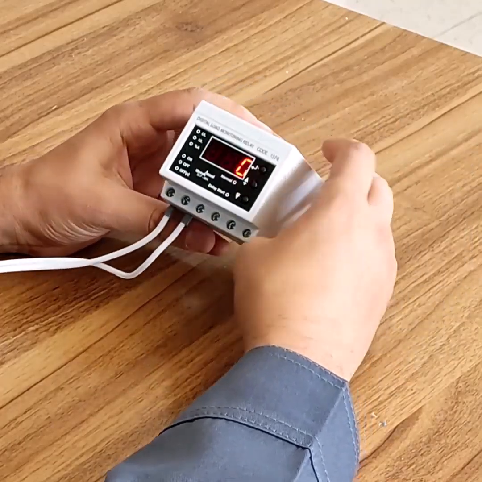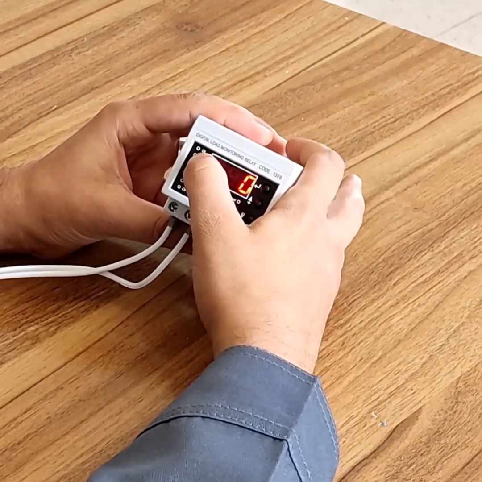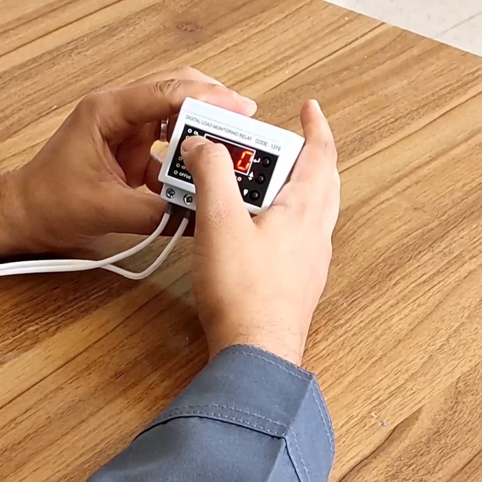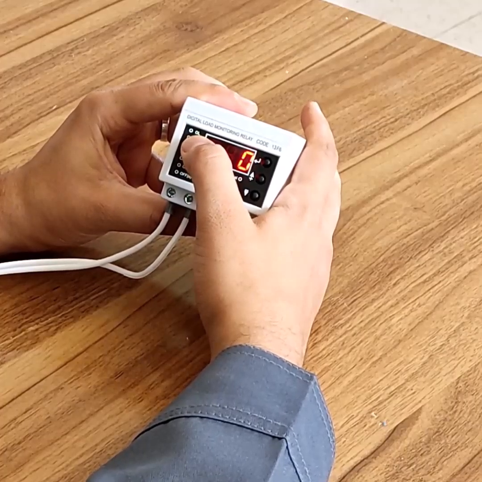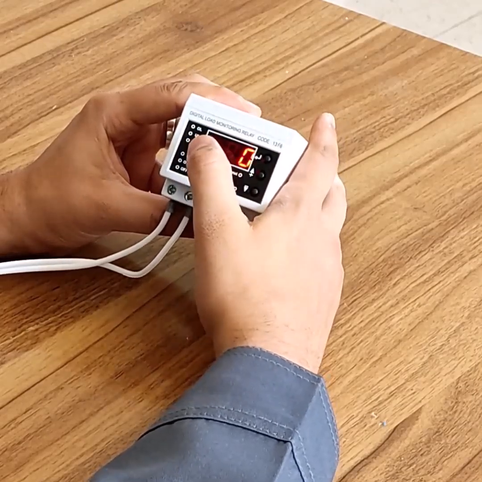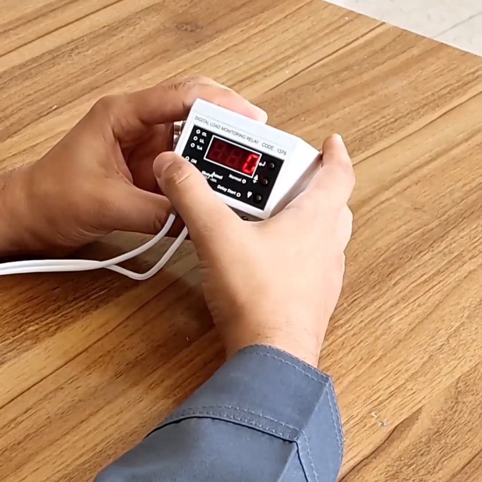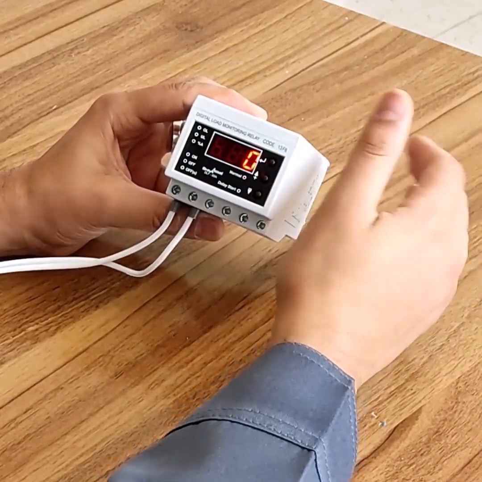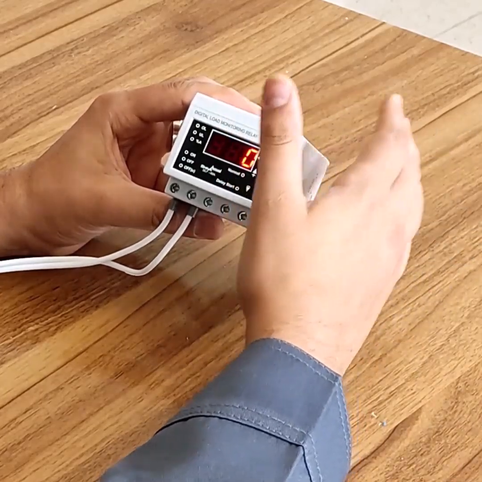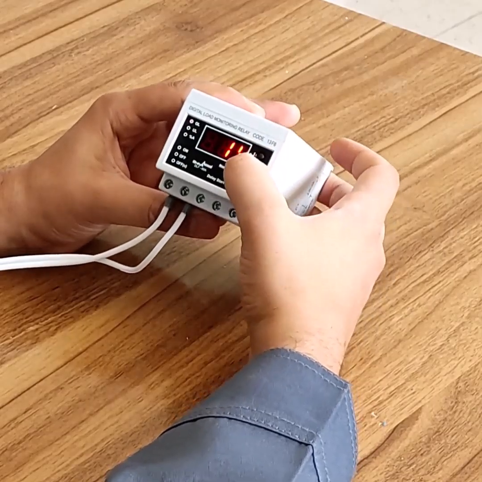Well, now we want to explain how to set this digital load control. The first LED is OL, which, if activated, indicates that the load is more than the regulated current. For example, we have a motor that runs at a rated load of 10 amps. We set it to 12, so that if it is more than 12, this relay will cut off the command circuit.